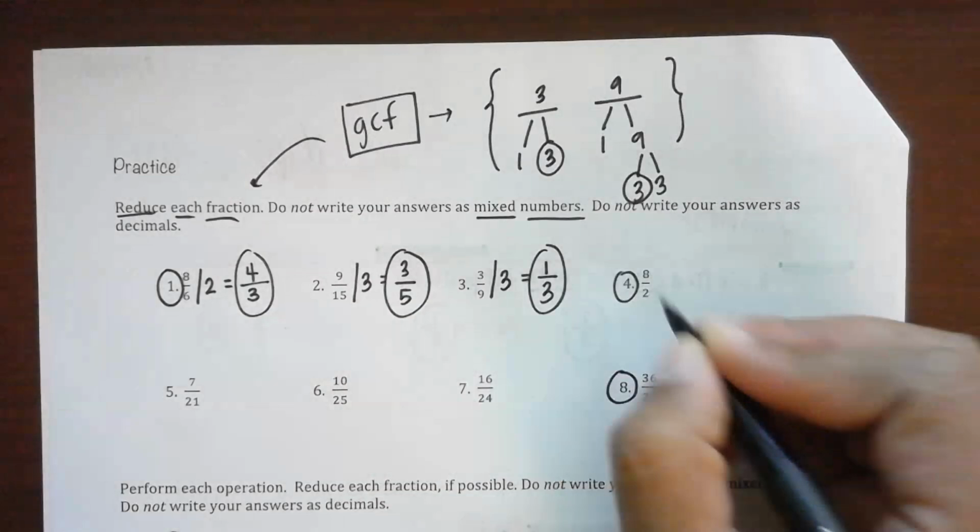Looking at number 9, the directions say perform each operation, reduce each fraction if possible. Do not write your answers as mixed numbers. Do not write your answers as decimals. So we're looking for a least common denominator, if we know that correctly.